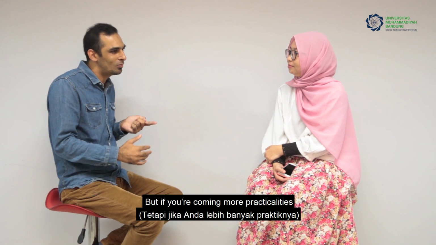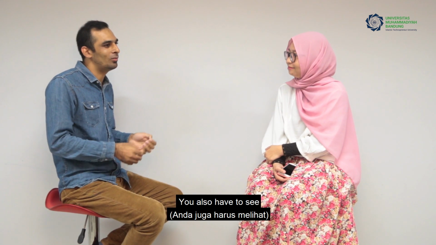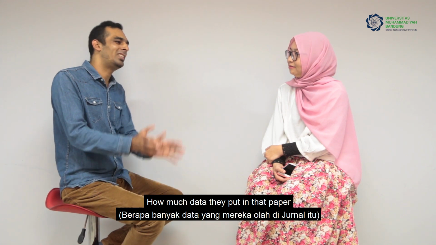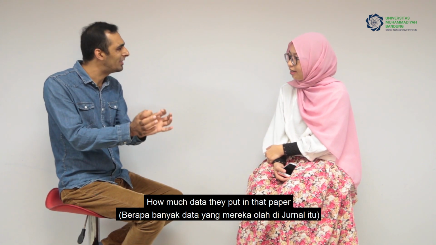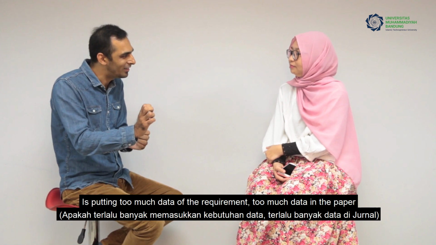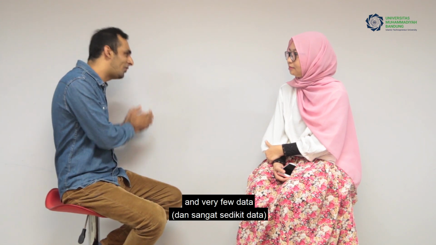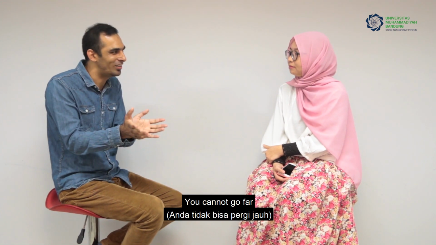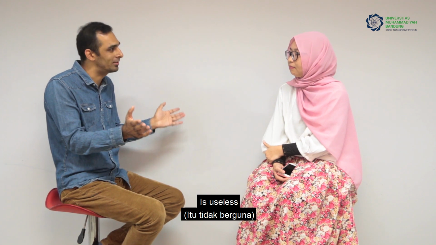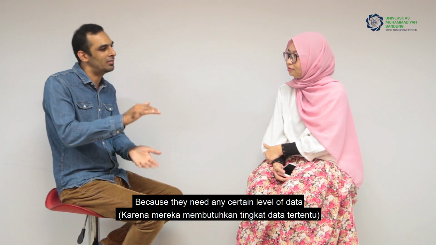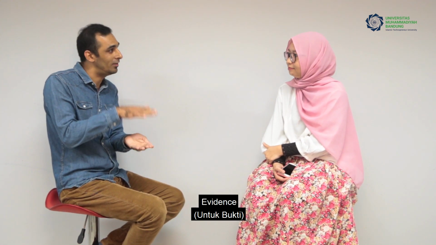If you're coming to more practicalities, you also have to see how much data they put in that paper. If they require a lot of data in their papers and you have very few data, you cannot go for it. It's useless, because they need a certain level of data and evidence.